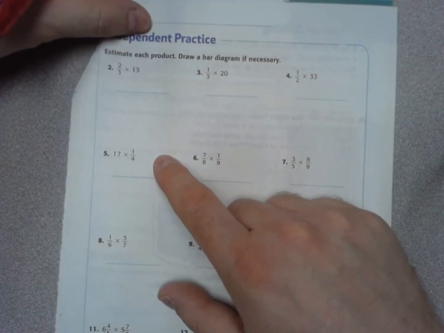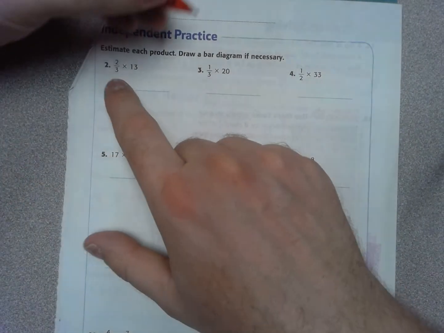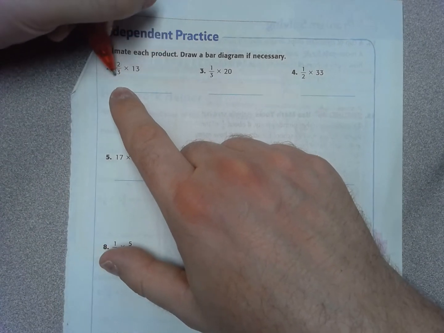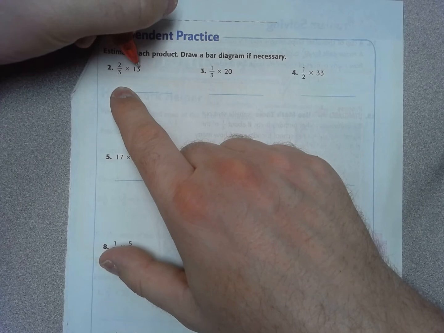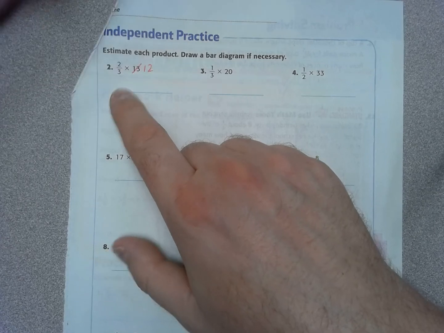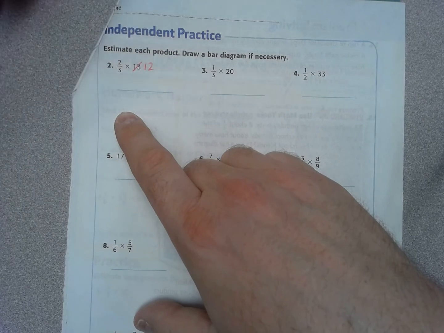All right, let's look at this right here. Let me clear it up a little bit there for you. So we're estimating each one. So 3 doesn't go into 13, does it? But it will go into 12, right? So there we go. We just used a compatible number with the 3.